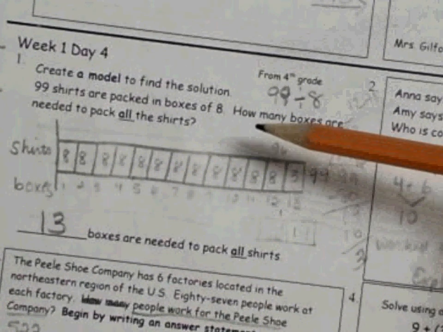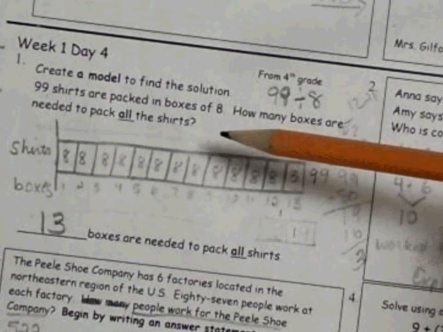So if that's the case, then I have 12 boxes of 8 shirts and 1 box of 3 shirts. But this says how many boxes are needed to pack all the shirts. So that means I need 1 more box. So that means I need 13 boxes to pack all the shirts.